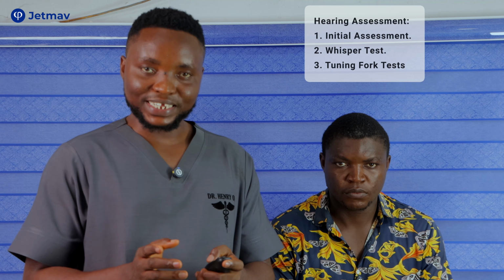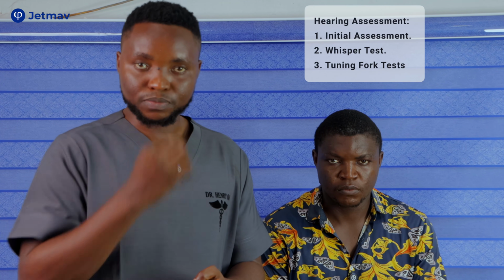Now, for the hearing assessment, we're going to start with what we call the initial assessment. This is where you simply gauge if the patient actually hears you during normal conversation. Then you proceed to the whisper test, where you stand behind the patient and whisper something while closing the other ear, to gauge if they can hear you. Then you go ahead to perform some tests with tuning forks. So like I said, we'll start with the initial assessment, then the whisper test, then the tuning fork tests, which include the Rinne's and the Weber's test.